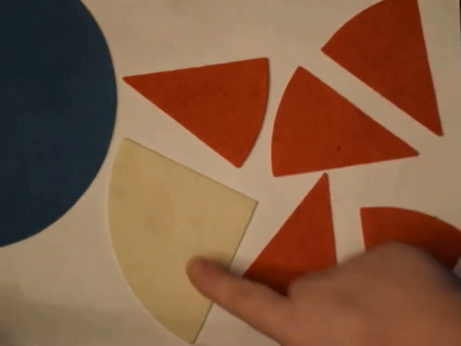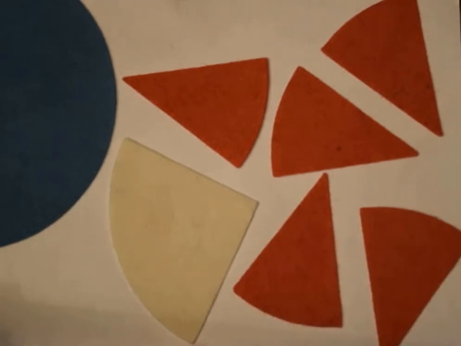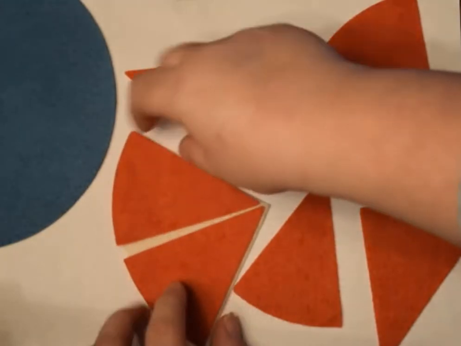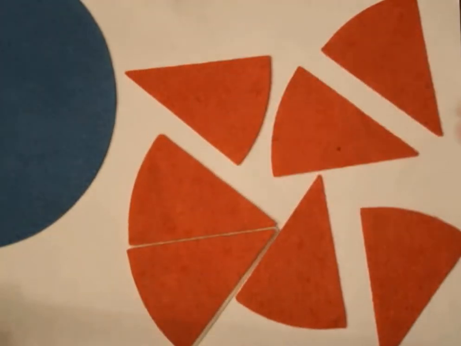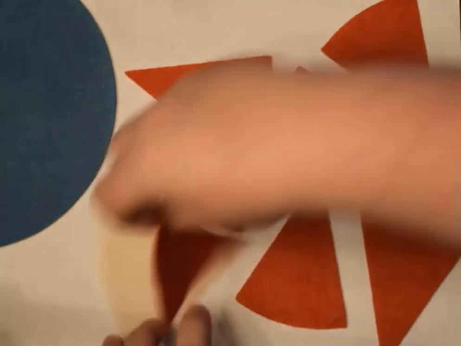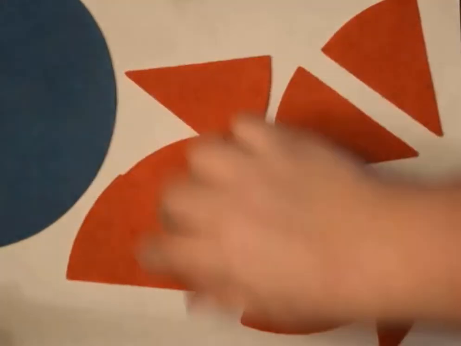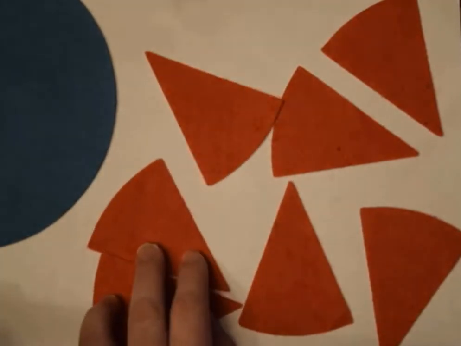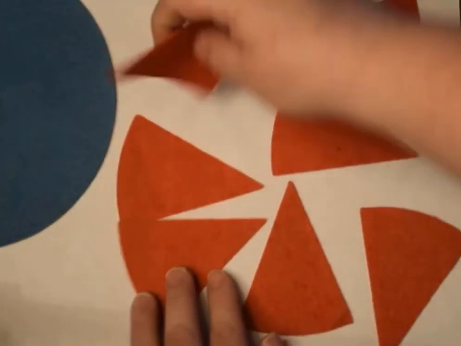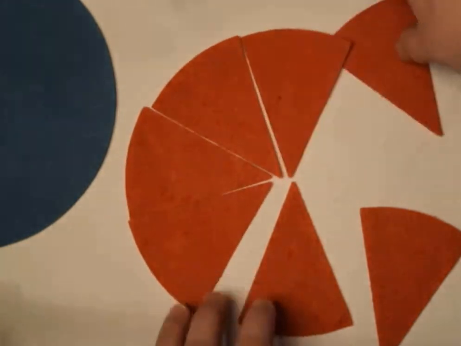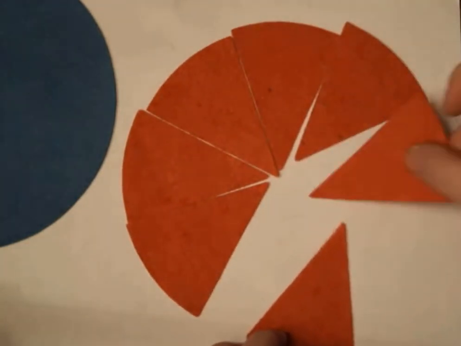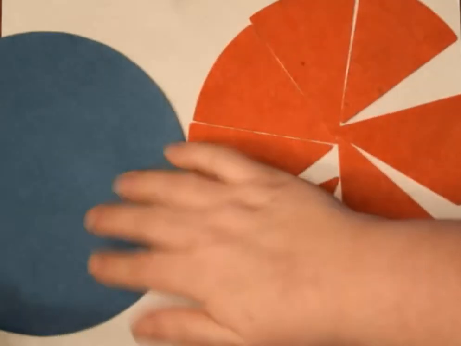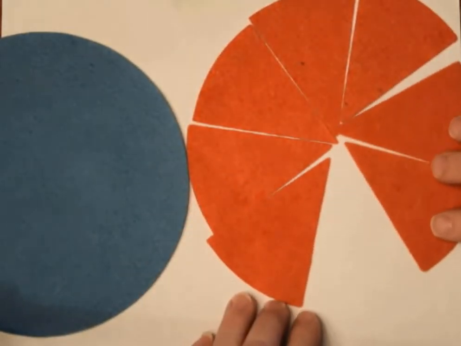Well, we have 8ths and 4ths, but if we look at this, we can put 2 of these 8ths on top of a 4th, and so we can replace our 4th with 2 8ths. Well, if we put these together, we have 1, 2, 3, 4, 5, 6, 7. So our answer would be 1 7/8.